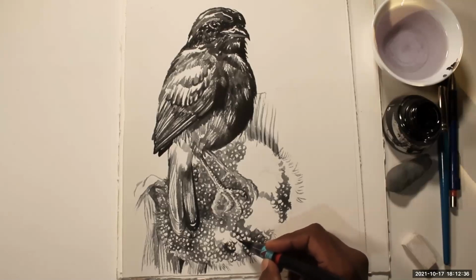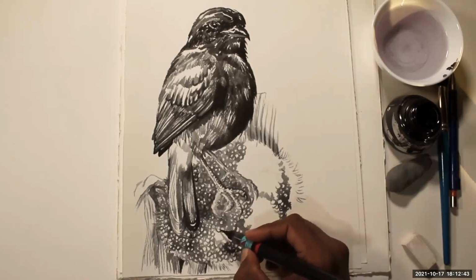And the habitat takes some time. Sometimes it takes more than the bird also. But when you do the habitat, it's always beautiful. Bird and the habitat.